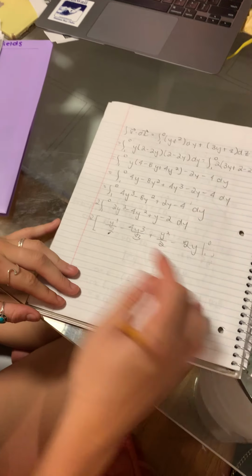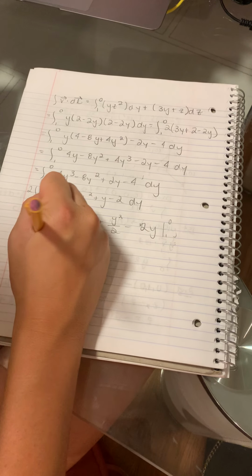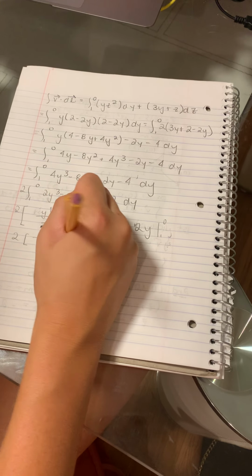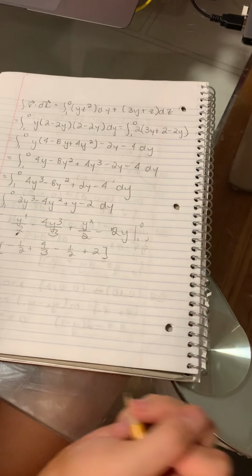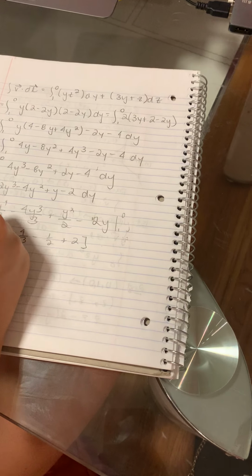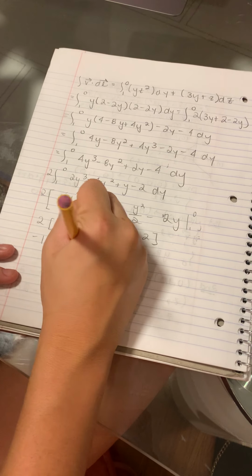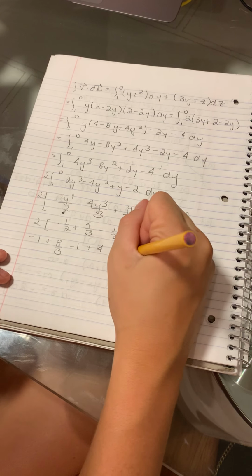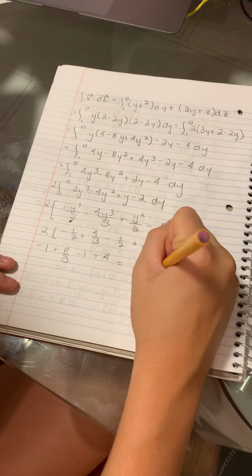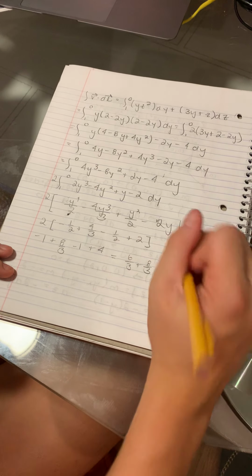And then when we do b minus a, we're going to get 2 times the quantity of negative 1/2 plus 4/3 minus 1/2 plus 2. Times that all by 2, we have negative 1 plus 8/3 minus 1 plus 4 equals 6/3 plus 8/3. So solving the line integral for this b, we get 14/3.